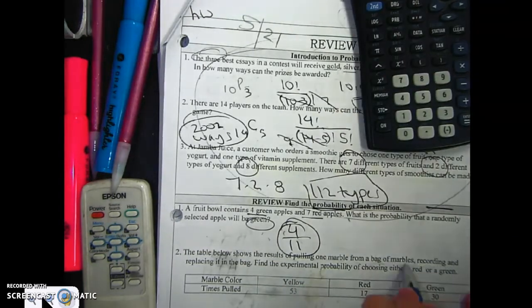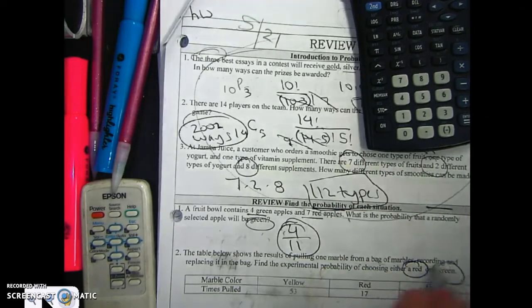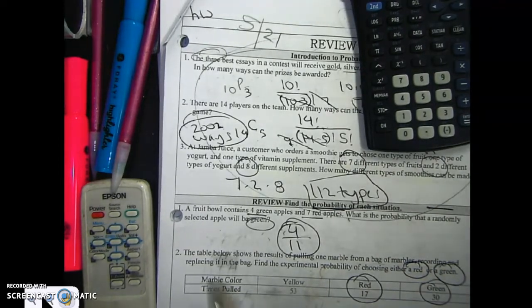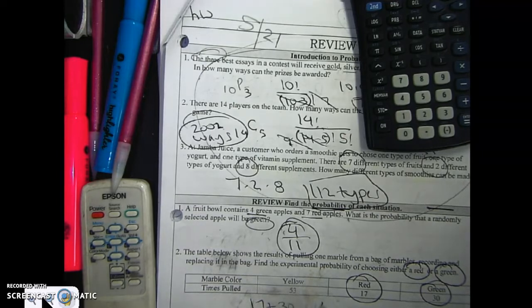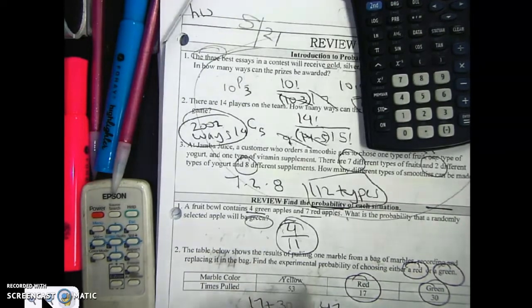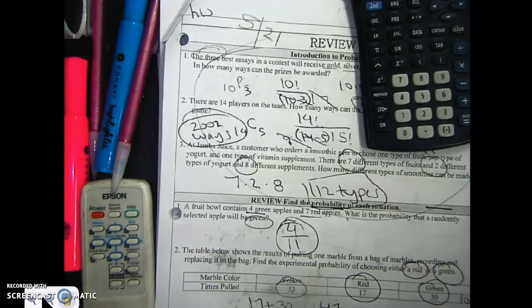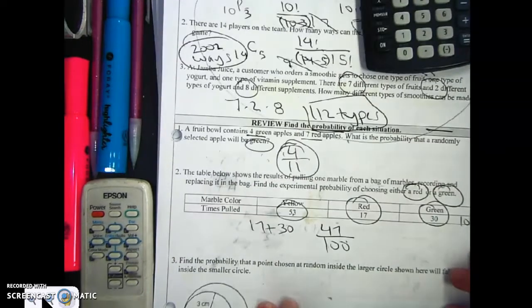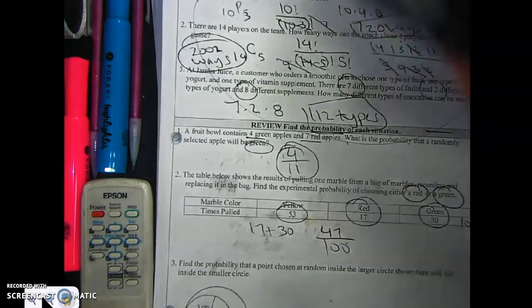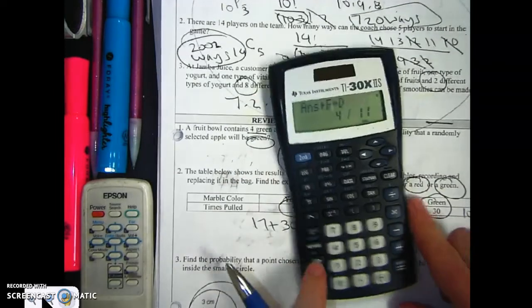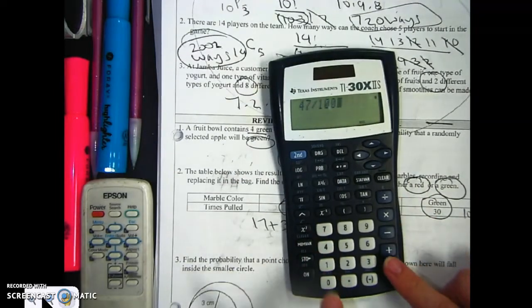They want to know the probability of red or green. So here's my red, here's my green. 17 plus 30 is 47. And then add the 53, which is 100. 47 over 100, you didn't see any of that, sorry, is fully simplified. If you don't think it's fully simplified, you can go like this, second PRB, and you will see that it is fully simplified.